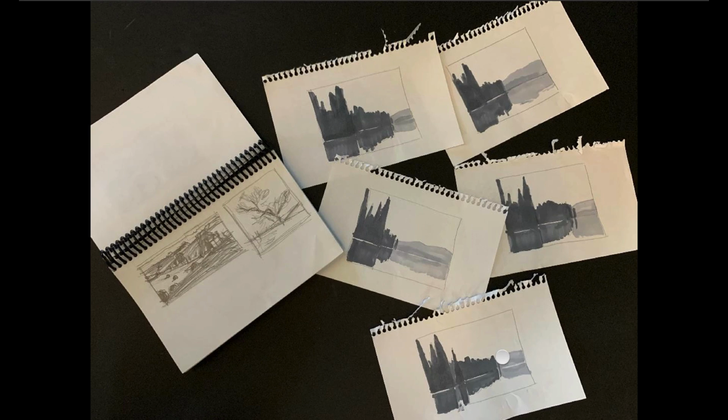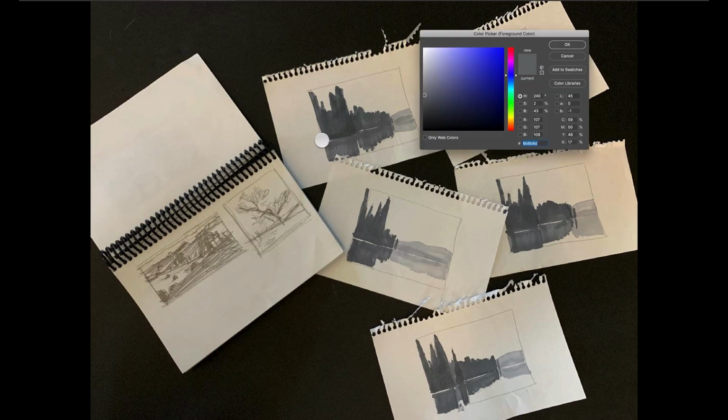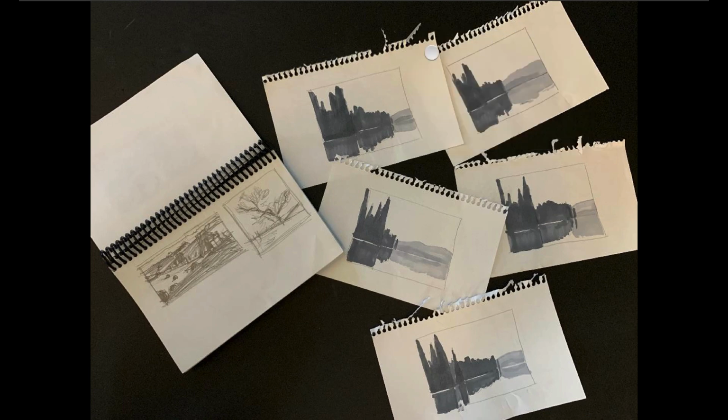But a notan will help you familiarize yourself with close value relationships. In this case, there was a very close value relationship between this part of the forest and this part. What you can't see right now, and what I would have talked about, is there's probably a color temperature difference between this and this.